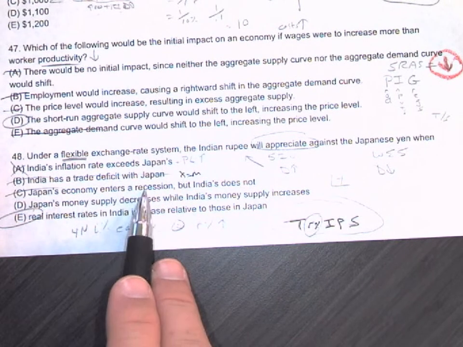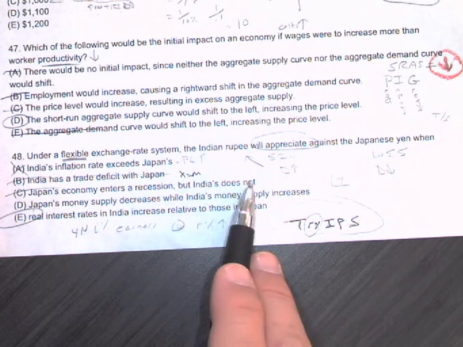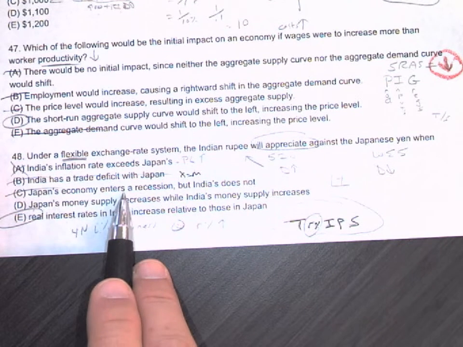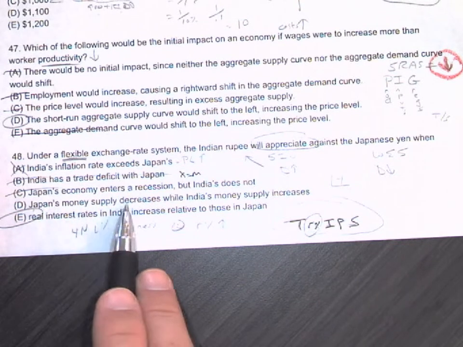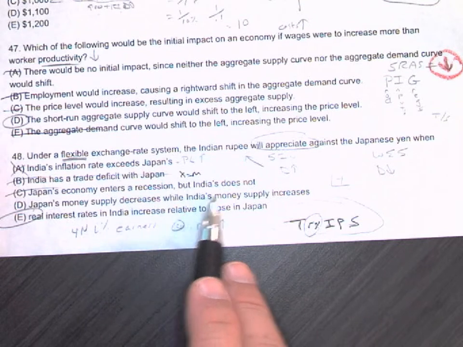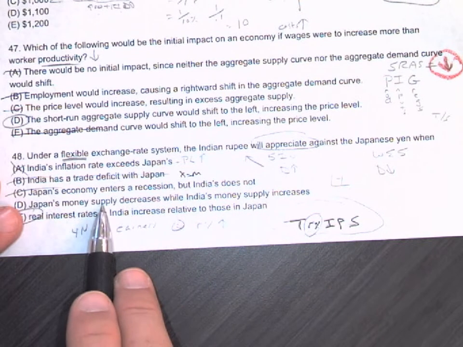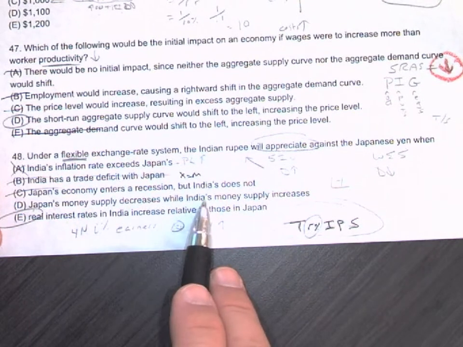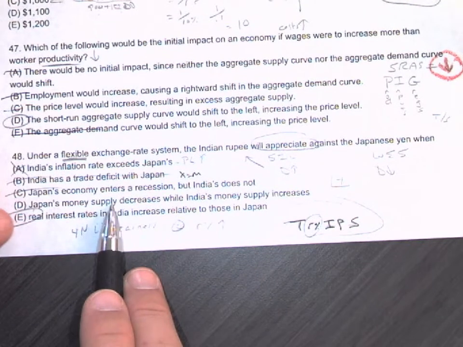Japan's economy enters a recession, but India's does not. Okay, well, if Japan's in a recession, they're going to import less, aren't they? Because they don't have money, they don't have jobs. All right, so I can get rid of that one. Japan's money supply decreases while India's money supply increases. All right, so what happens to interest rates in this question on D?